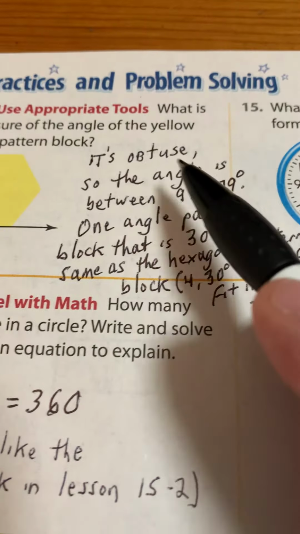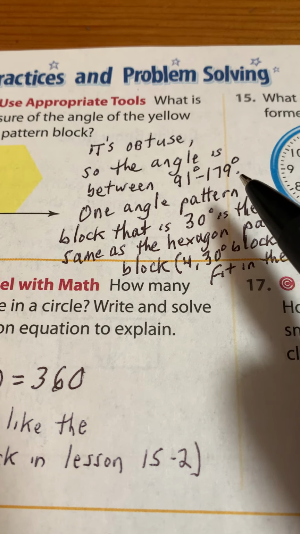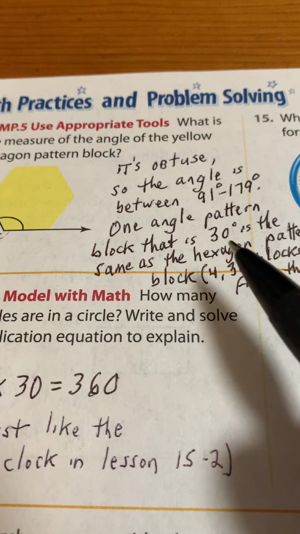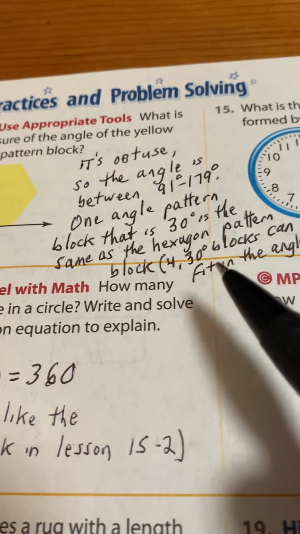So I wrote, it's obtuse. We know it's obtuse, so we know the angle is between 91 and 179 degrees. Only one angle pattern block that is 30 degrees is the same as the hexagon pattern block, okay?